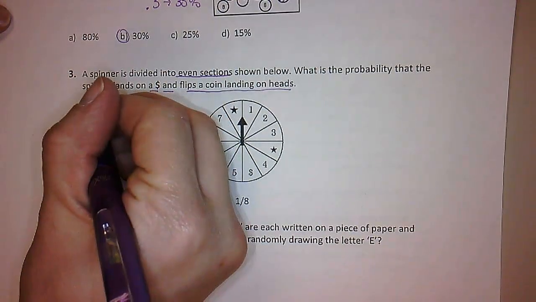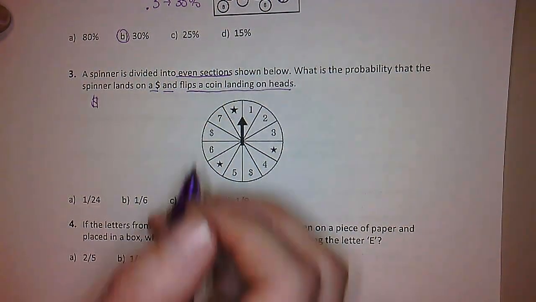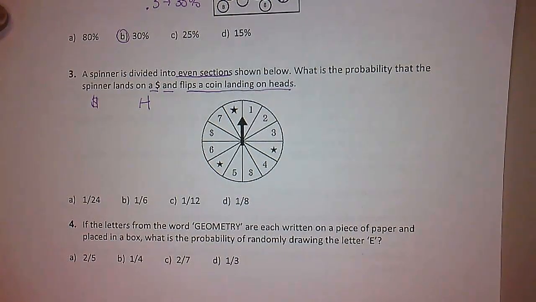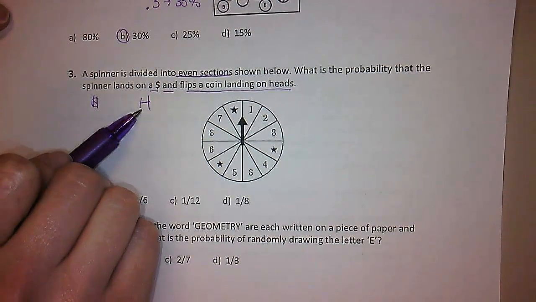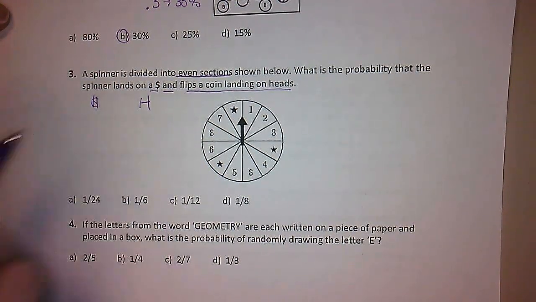We have one event where they land on a dollar sign. We have another event where the coin lands on heads. So I've got dollar sign and H for landing on heads. Now think about spinning the spinner and flipping a coin. When you spin the spinner, depending on what it lands on, does that affect how the coin lands? No. Spinning a spinner and landing on something does not affect getting heads. So when I ask myself, is this independent or dependent probability, we'd say this is independent probability. These events are not affecting each other. Just like in the first question, picking roast beef and pie. They don't affect each other, so that's independent probability.